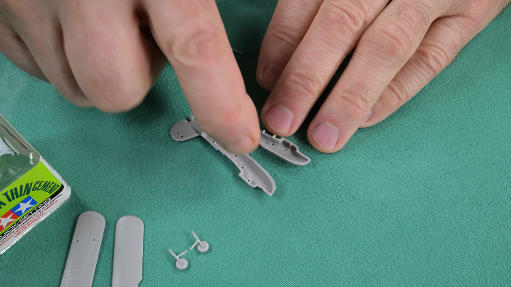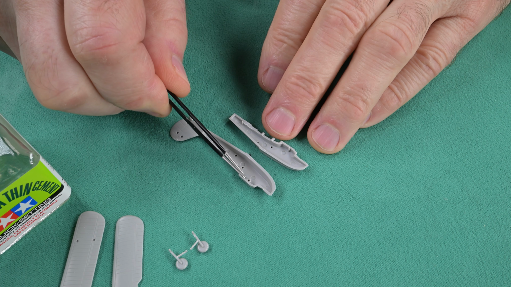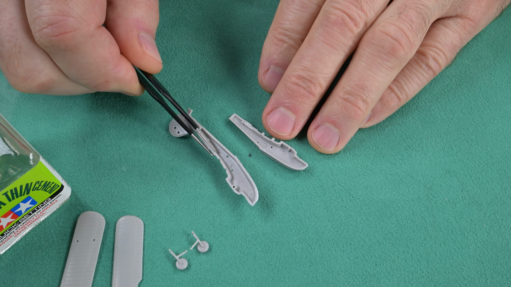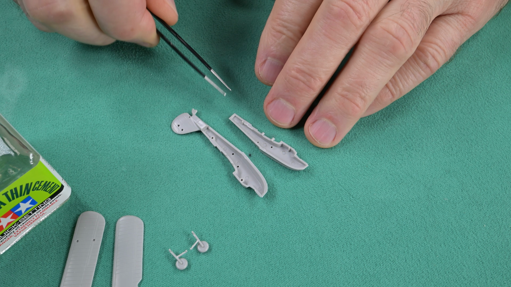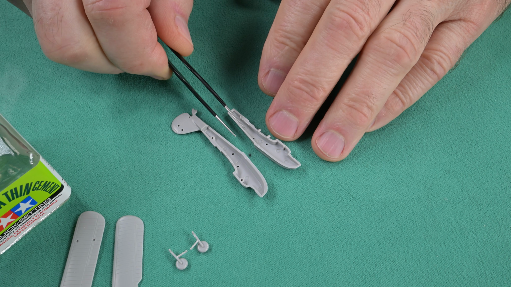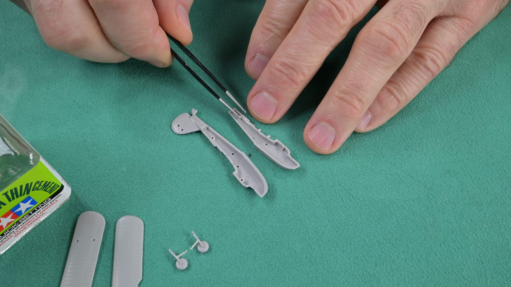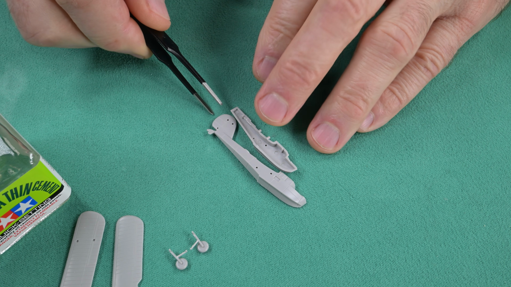Now, if I put the quick setting on the edge there, there's a chance it's going to run on the underside of the fuselage and glue it to the cloth. Excuse me. And there, that's better. Well, I told you about the pizza, didn't I?